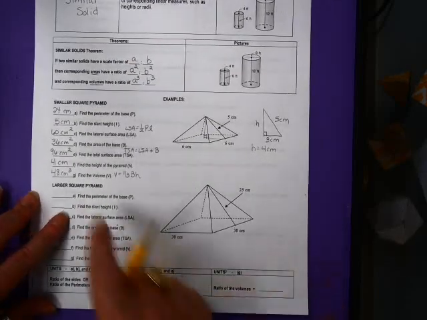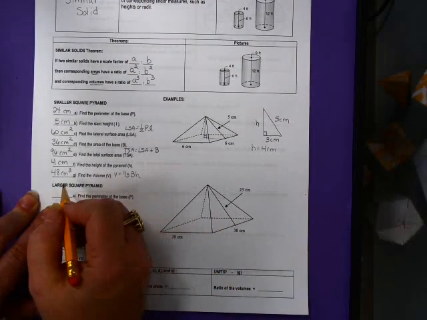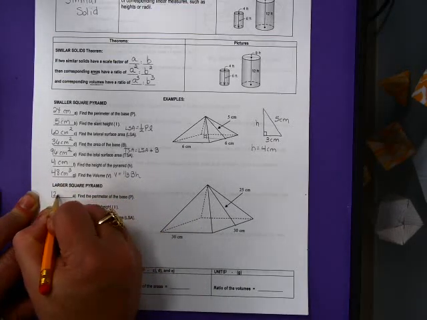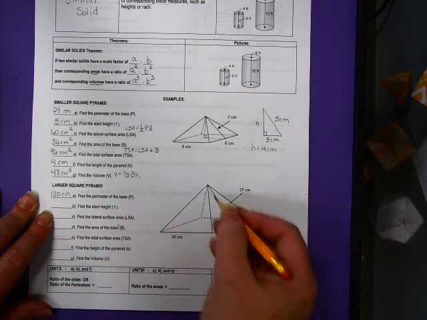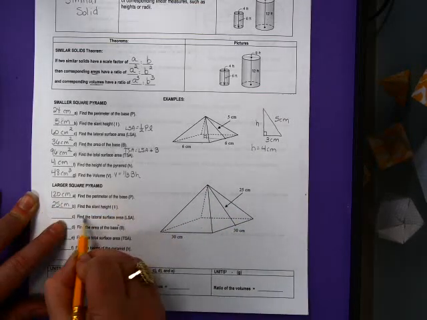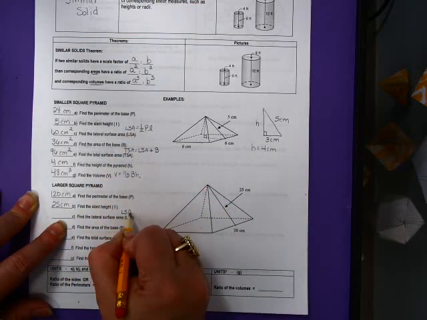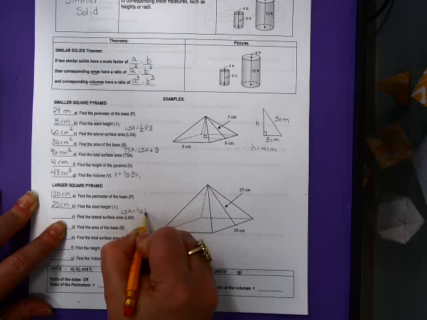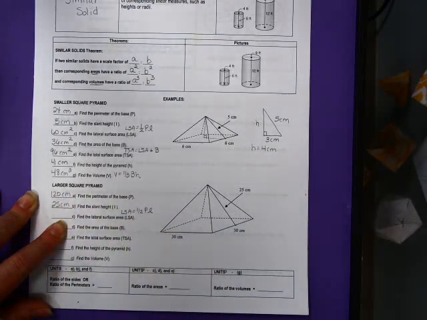Find the perimeter of the base. Each side is 30, 30 times 4. That's going to be 120 centimeters. Find the slant height. There it is, 25. Now, just like we did above, we're going to say that the lateral surface area is 1/2 the perimeter times the slant height. So you multiply these two together, and you divide by 2.